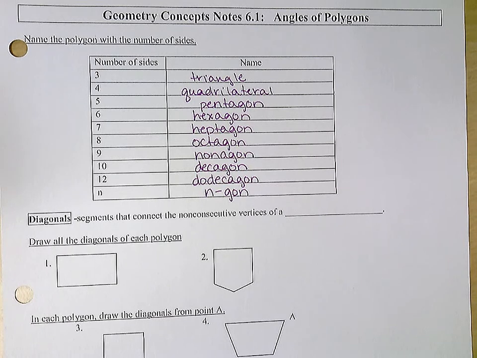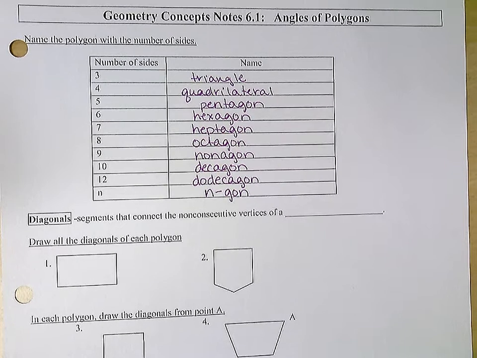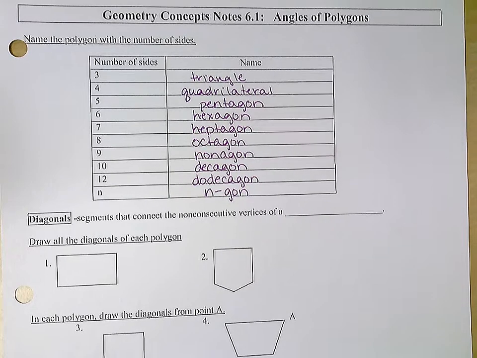Are we ever going to use n-gon? Yeah, I'll say something like, what is one interior angle of a 30-gon? 30-gon, so it has 30 sides.